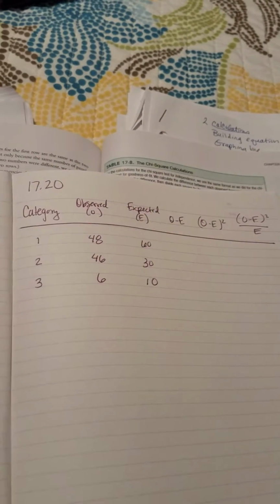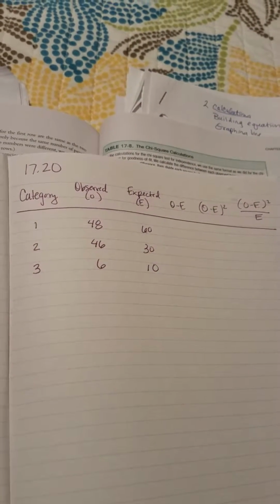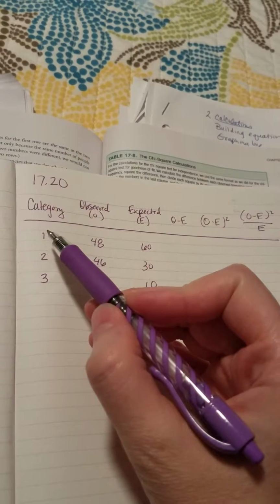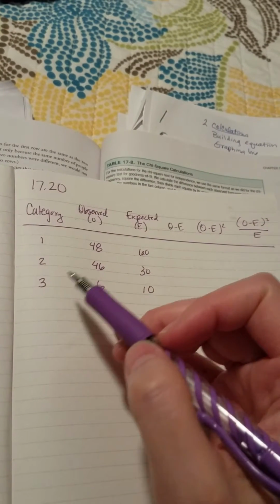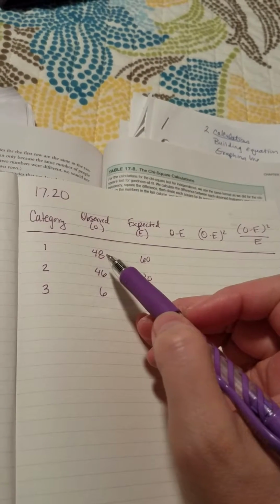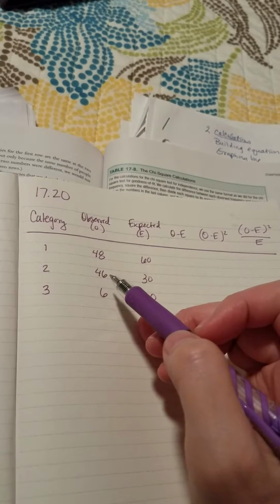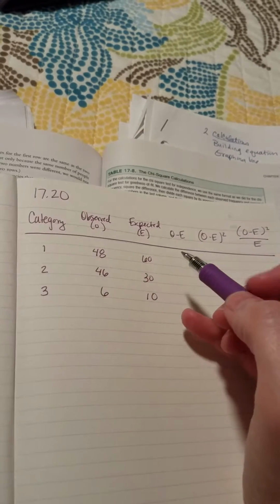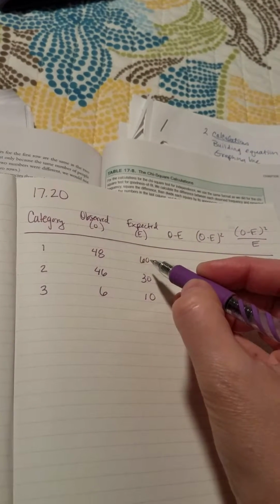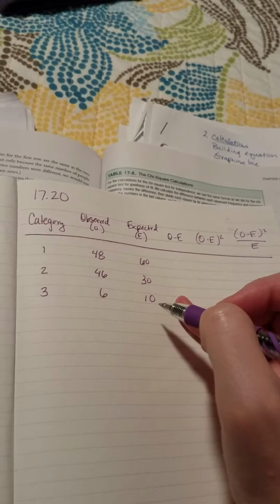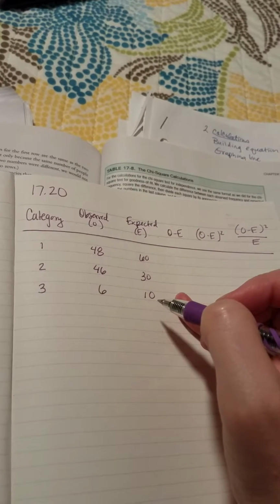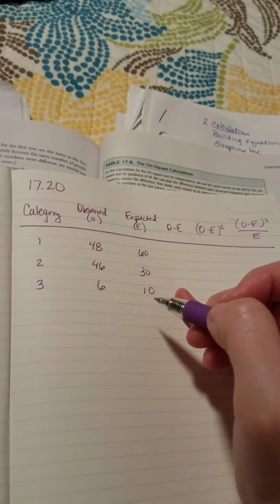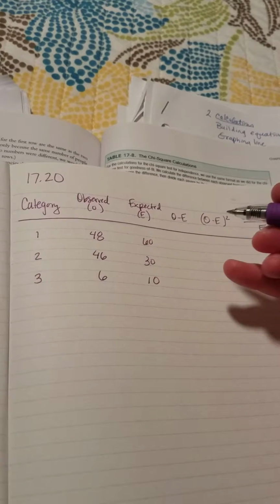Okay, so right here we see an example of what our observed and expected frequency table would look like. You see here that you have the different categories, 1, 2, and 3. Observed, 48 were observed in this category, 46 were observed in this one, and 6 were observed in this one. Based on our priors, we would expect 60, we would expect 30, and we would expect 10. So if we had 100 of these things, we would expect that it would break down in this way. So then what we do is we just go in and we take into account those things.